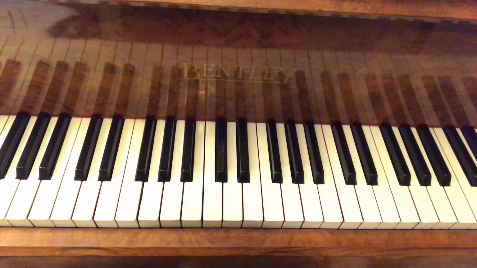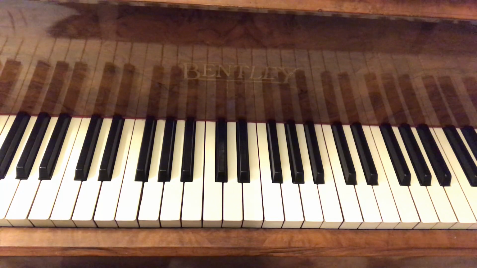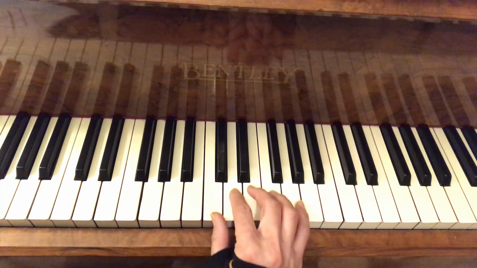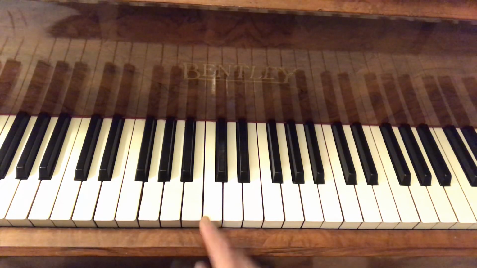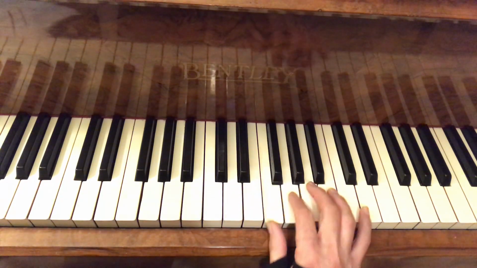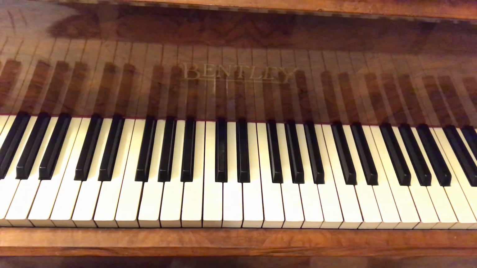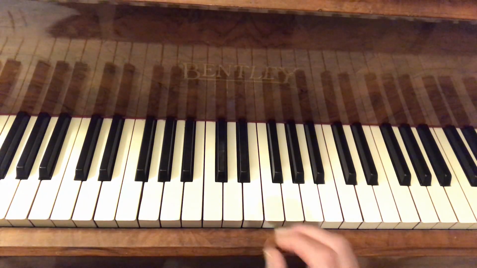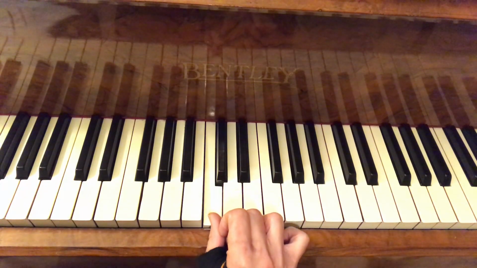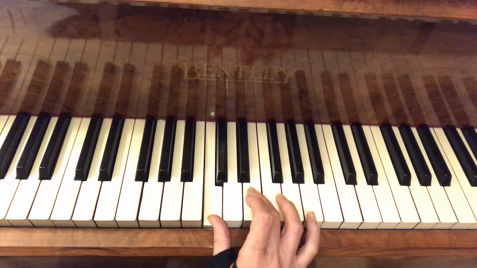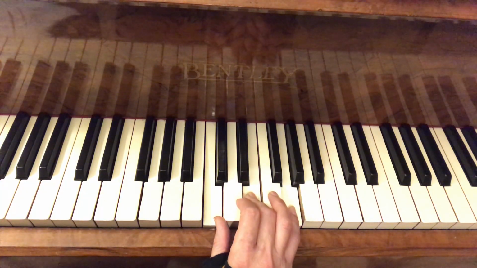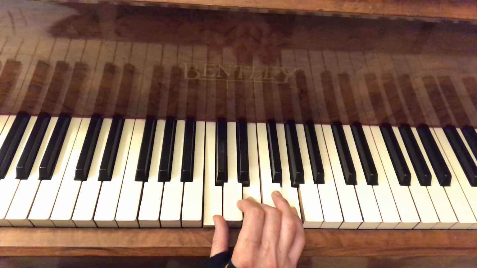Lesson 4. So far we've learned 3 different major scales and the chords that go with them, they're major triads. So we started with the C major scale, we numbered the scale 1, 2, 3, 4, 5, 6, 7, 8, and we know that to make the C major triad we use 1, which is the root note, the key note, 3 and 5. There's our chord of C major.